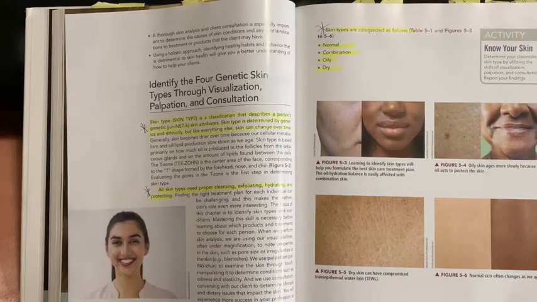Skin type. Please highlight those first 2 sentences and put a star next to it. Skin type is a classification that describes a person's genetic skin's attributes. Skin type is determined by genetics and ethnicity. But like everything else, skin can change over time. Generally, skin becomes drier over time because our cellular metabolism and our oil lipid production slows down as we age.